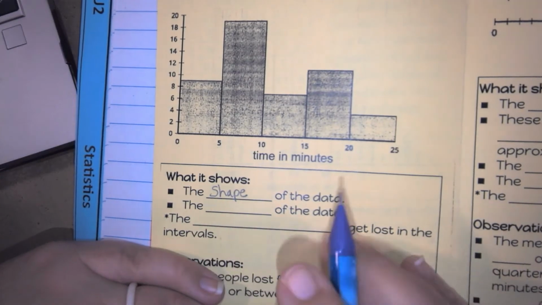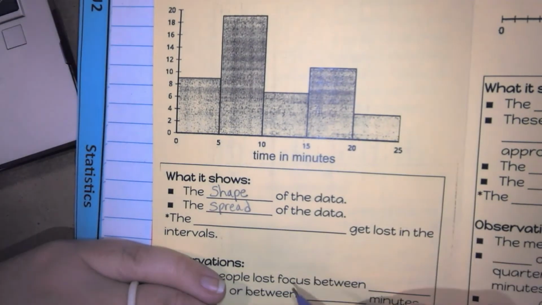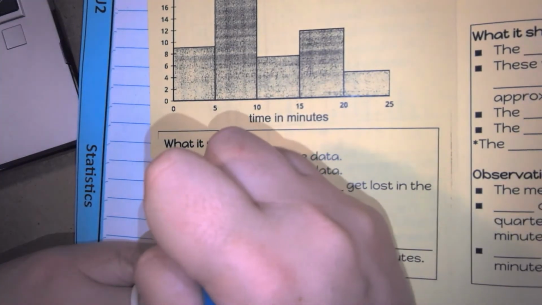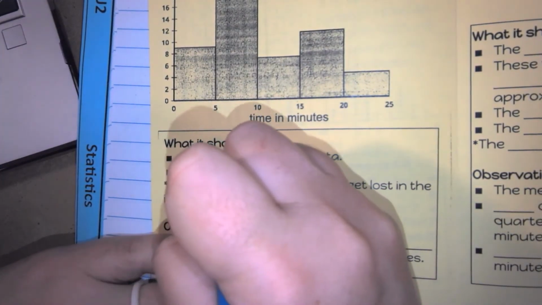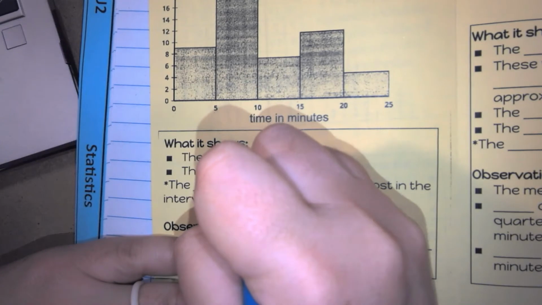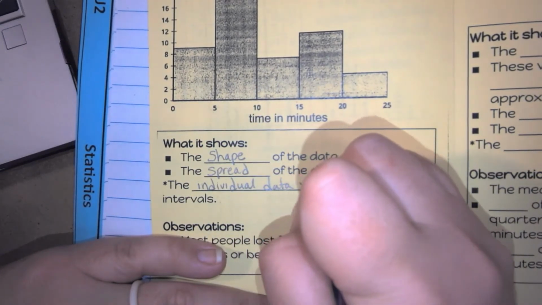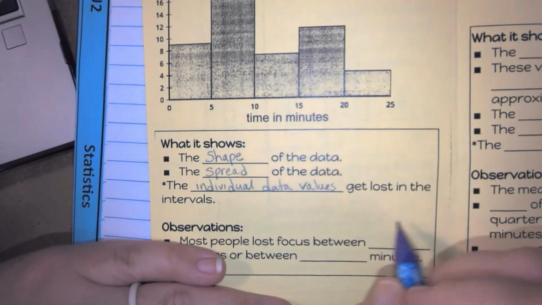I can also see the spread of the data, and we'll talk more about that as we learn more about shape and spread. But what happens is the individual data values get lost in the intervals.